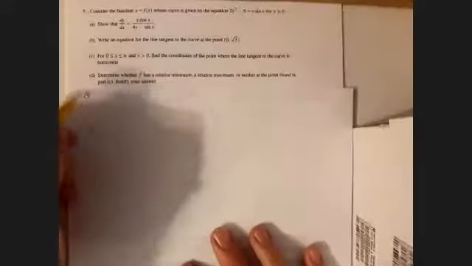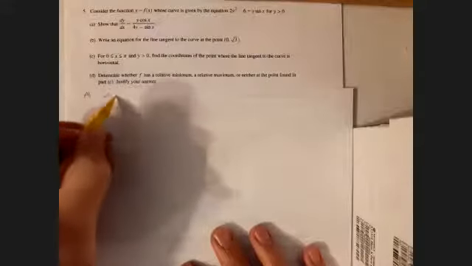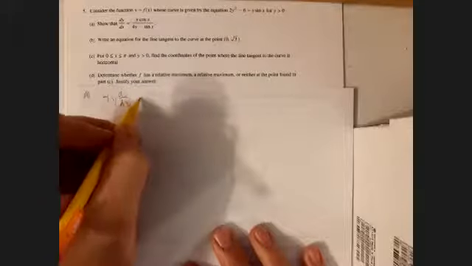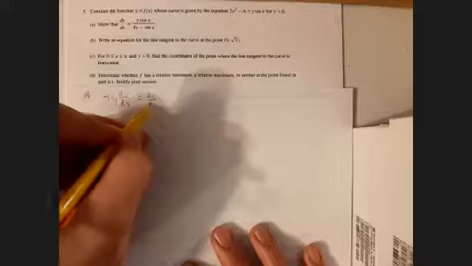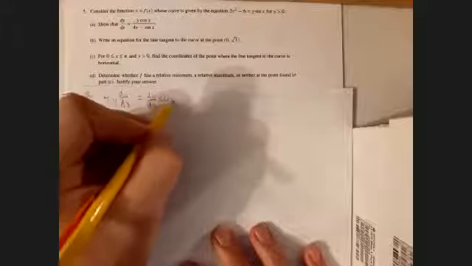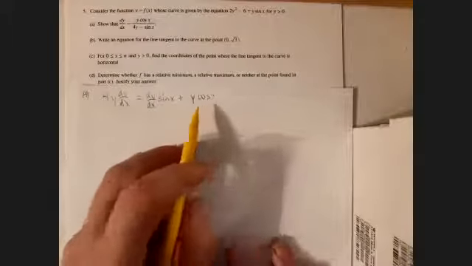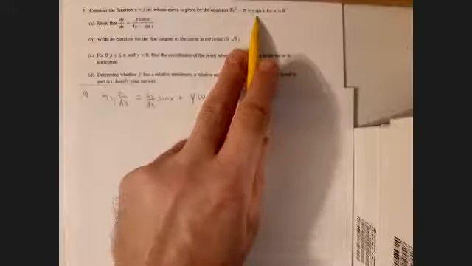So part A, the derivative would be 2y dy dx. Derivative of 6 is 0. Equals, then we have to do product rule here. Derivative of y is dy dx. Remember, we're doing implicit differentiation here. Sine x, so derivative of the first times the second plus the first times the derivative of the second. So we're doing implicit differentiation, and on the right-hand side, we're using the product rule there.